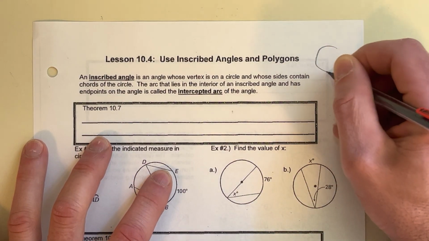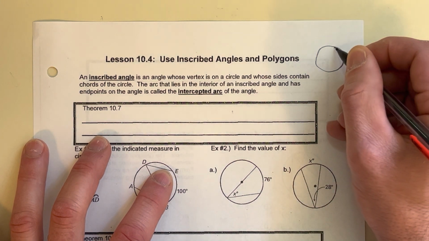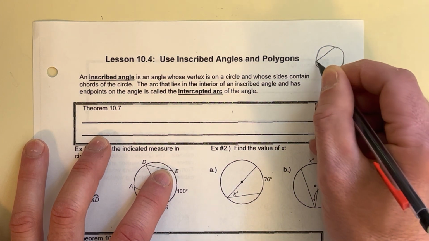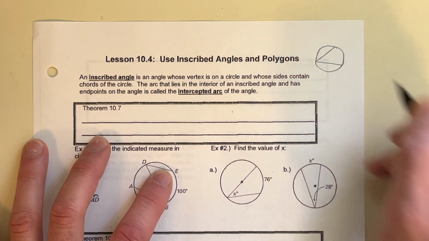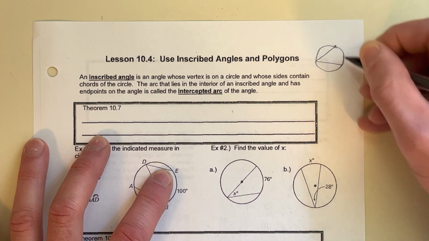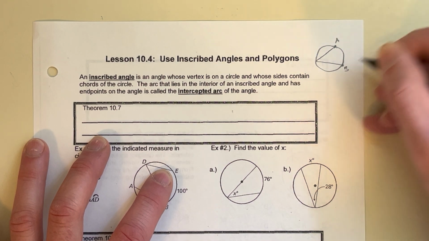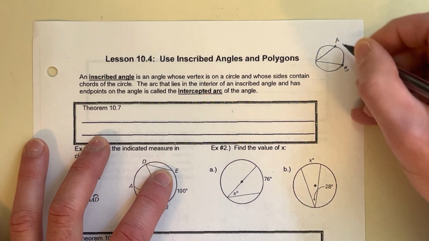So let's draw a circle. And what we're talking about is chords that meet at a common endpoint. You see that makes an angle. And this right here from A to B, that's going to be the intercepted arc.